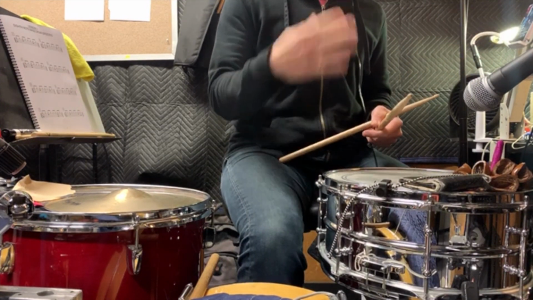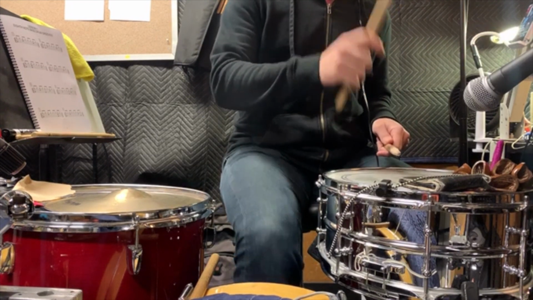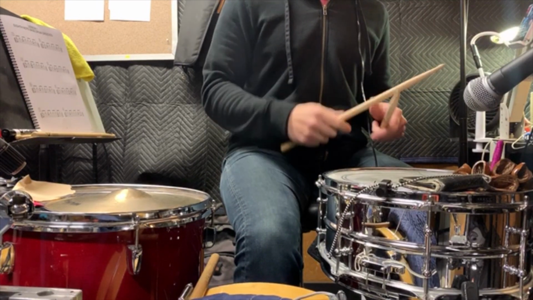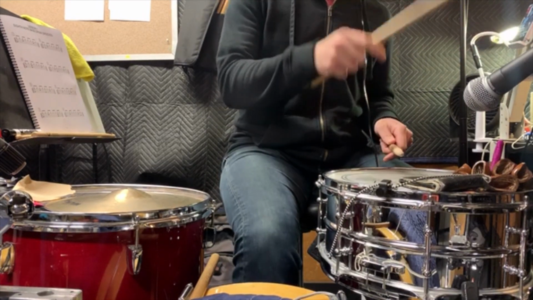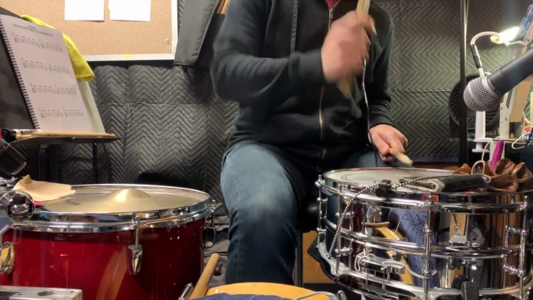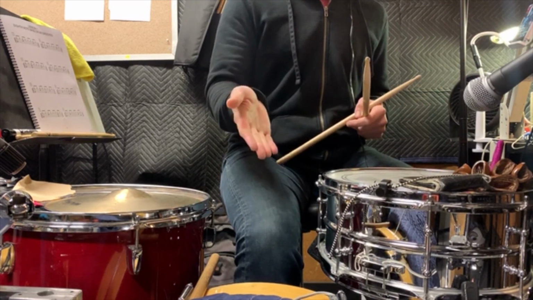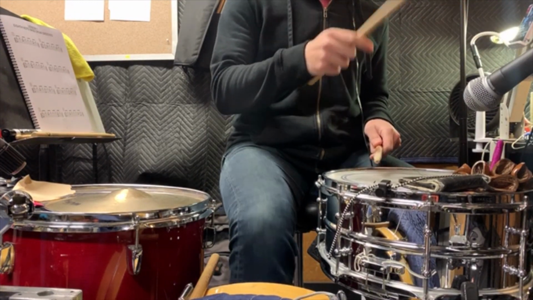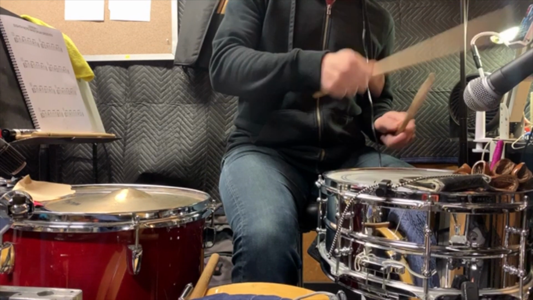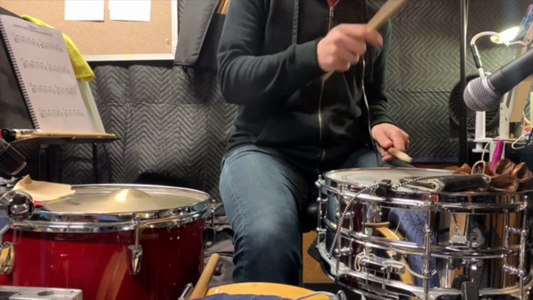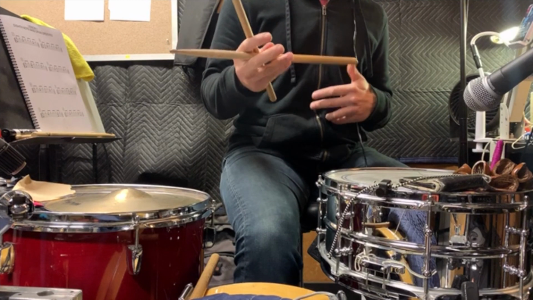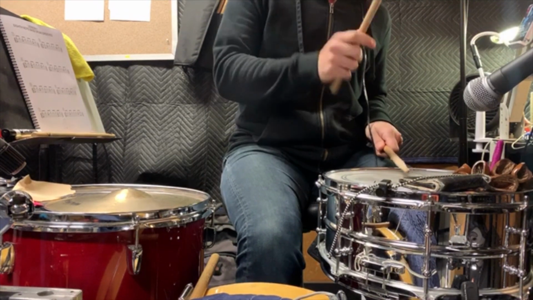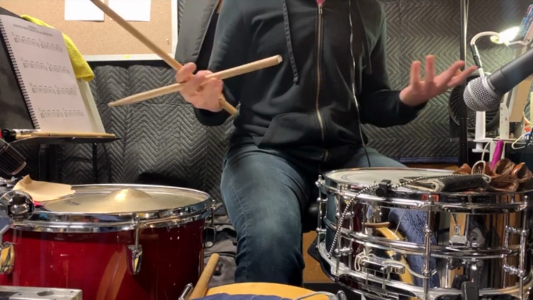Now put bass and snare before hi-hat. Put bass and snare after hi-hat. Now you could do bass before, snare after. Wait, bass before, snare after. You could do it backwards. What would that be? Bass after, snare before. Sorry. Whatever. You can go on.